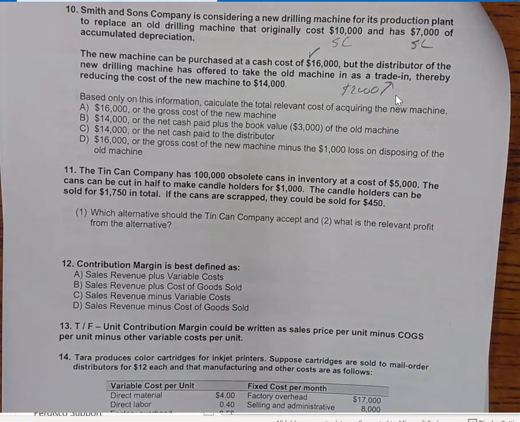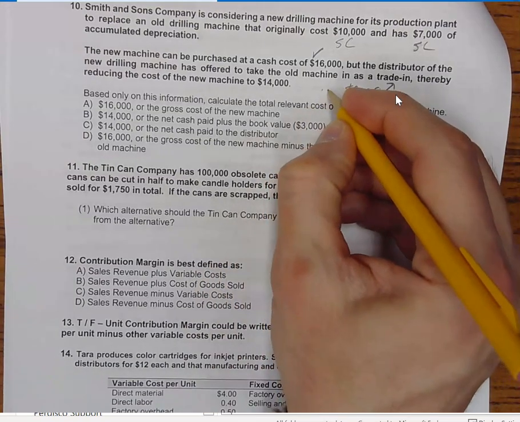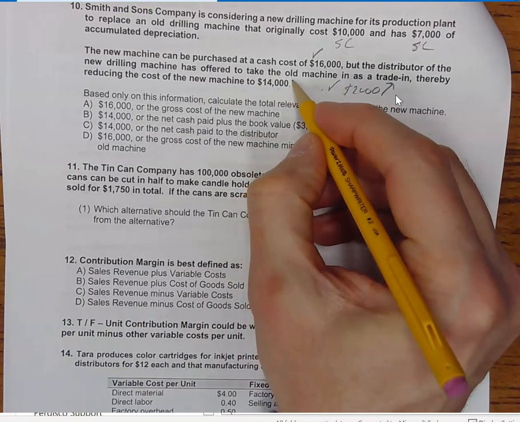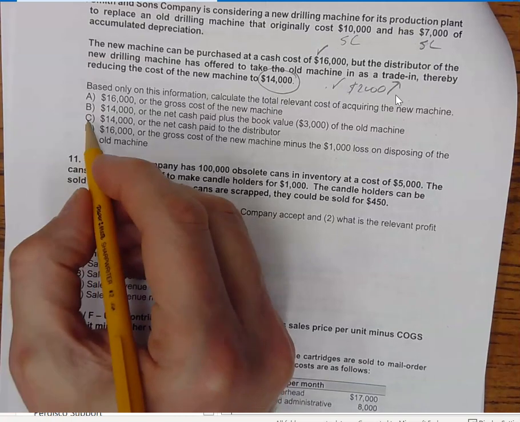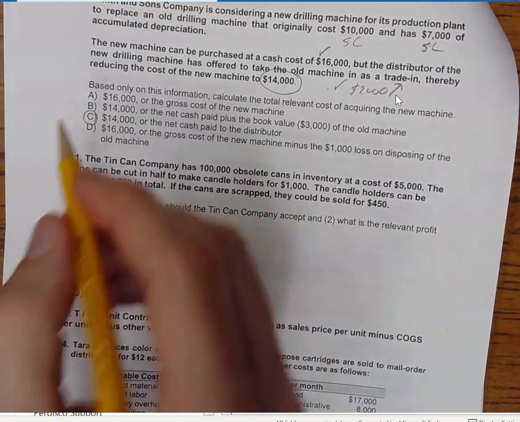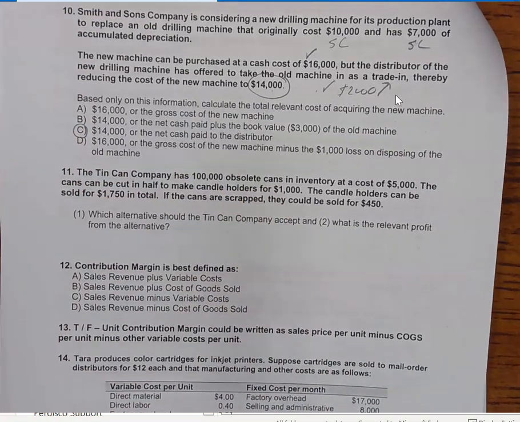Well, here's the thing. If we decide to keep the old machine, we do not get the $2,000. If we buy the new machine, we get the $2,000 for the old one. So this $2,000 is a relevant cost because it has the ability to make the net cost of the new machine $14,000. So our answer here, as we go through the answer choices, is simply answer choice C.